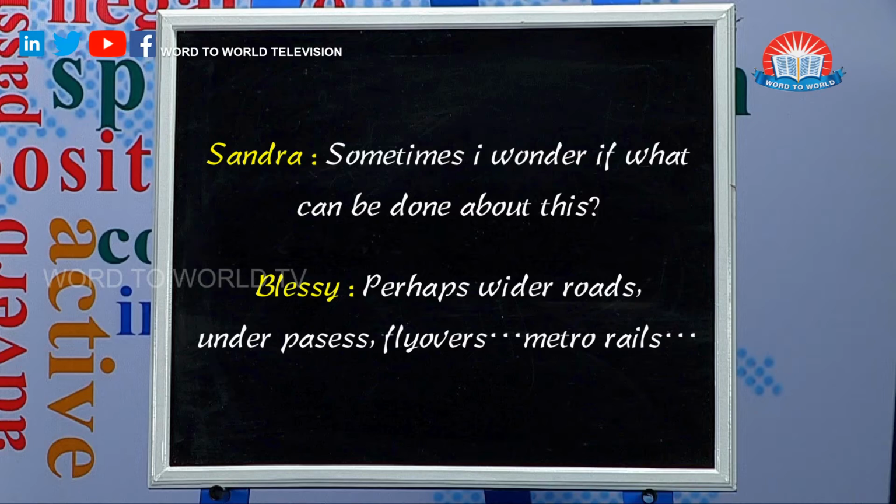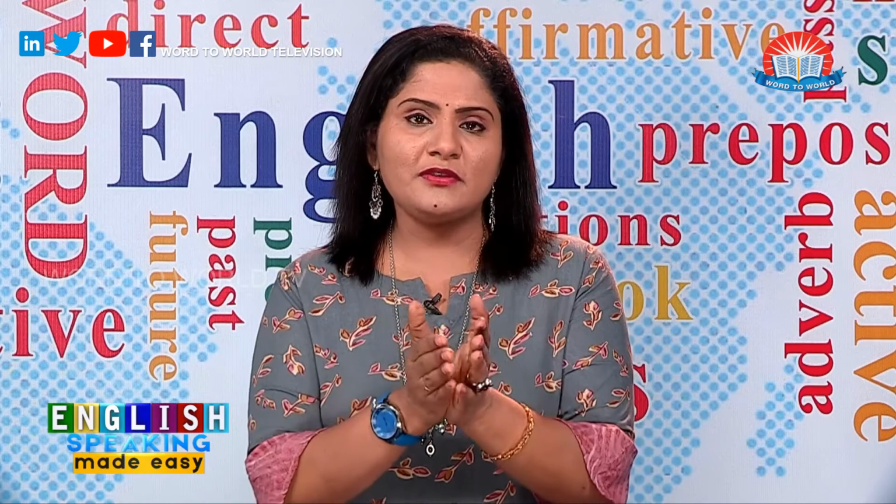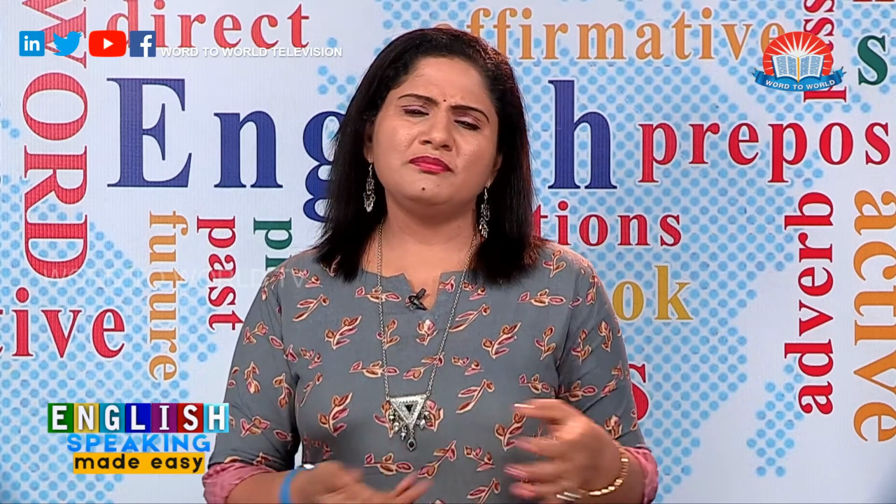And Blessy says perhaps we have wider roads, underpasses, flyovers, metro rails. So, Blessy gives a whole lot of suggestions. Perhaps if we could have wider roads. Earlier we spoke about narrow roads, the opposite of that, wider roads. So, there is less congestion on the roads. Have a few flyovers, underpasses, so that there is a little more ease in traffic flow.